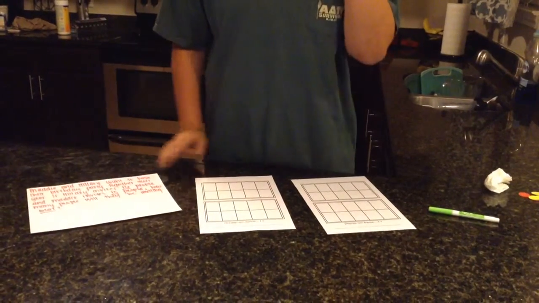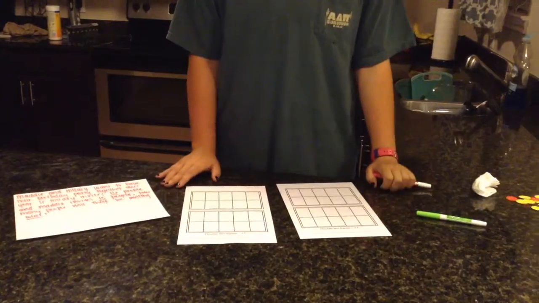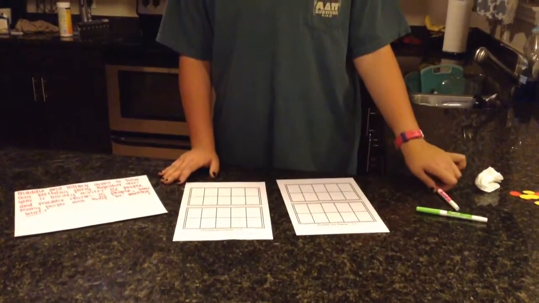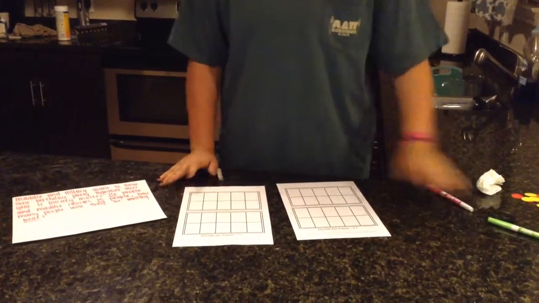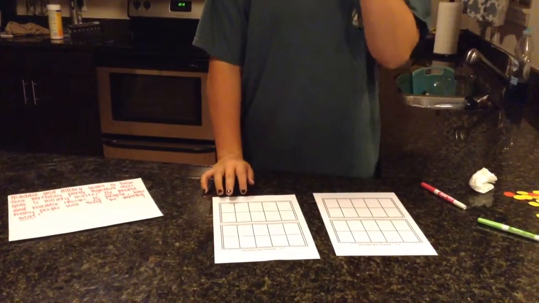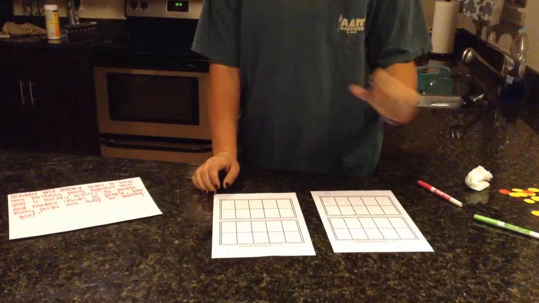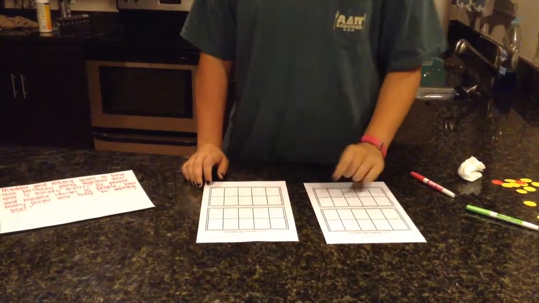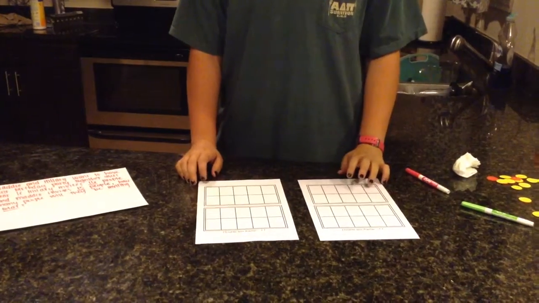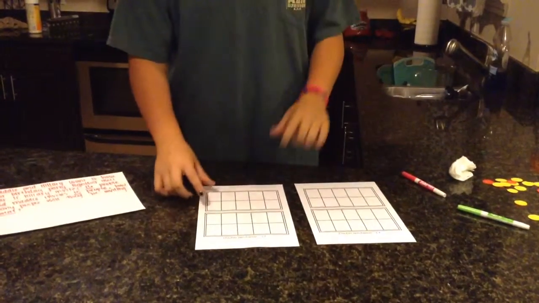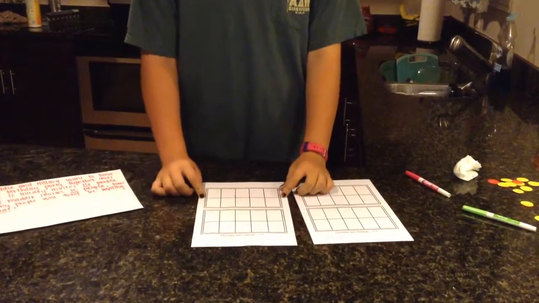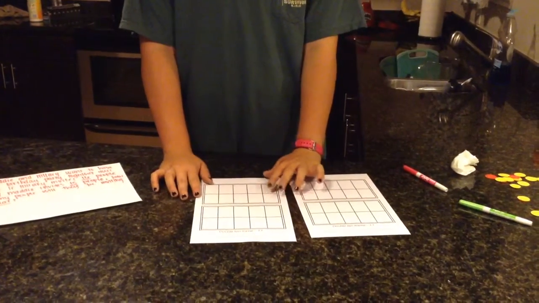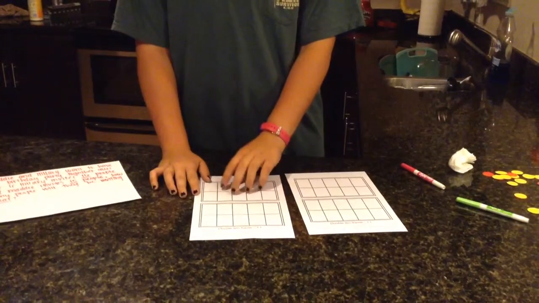So there are two different ways we can use to find this total. One is going to be a set model and one's going to be a linear model. We're going to use double 10 frames. Double 10 frames are boxes that have 10 spaces in them so that we can add the two numbers together. Each box that you see contains 10 spots. So when one box is full, that means there are 10 units in that box.